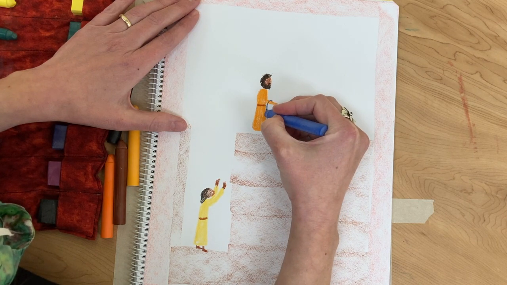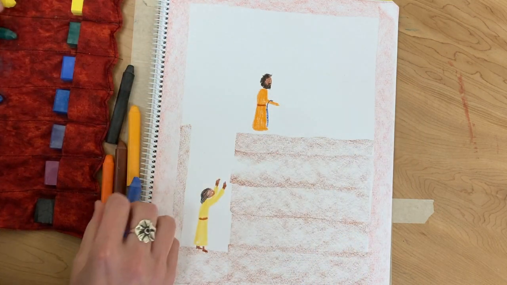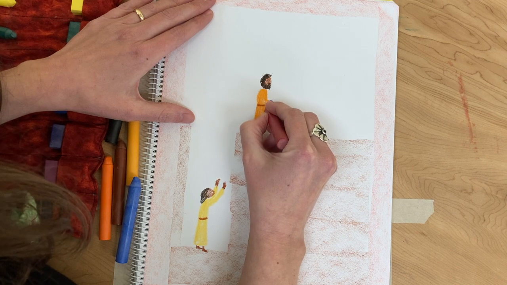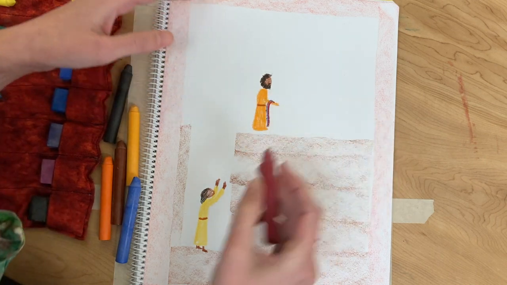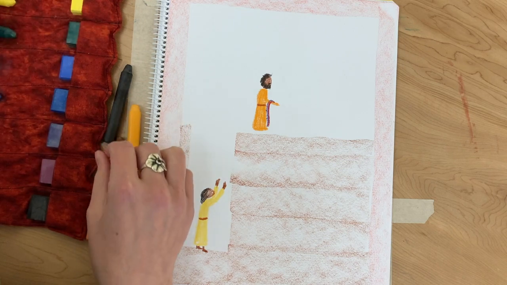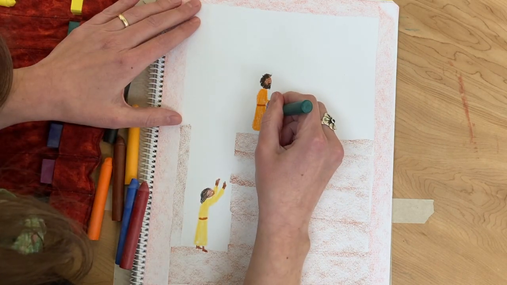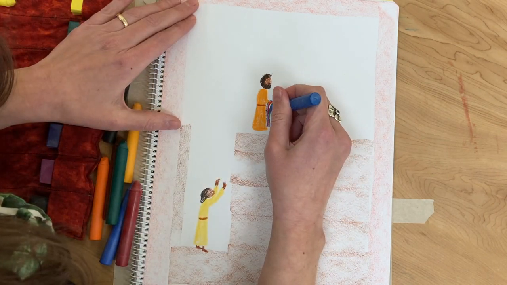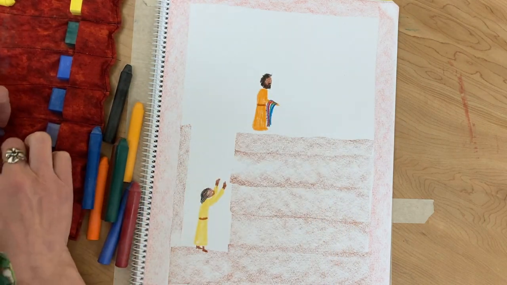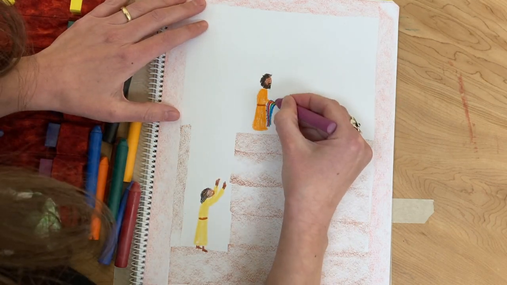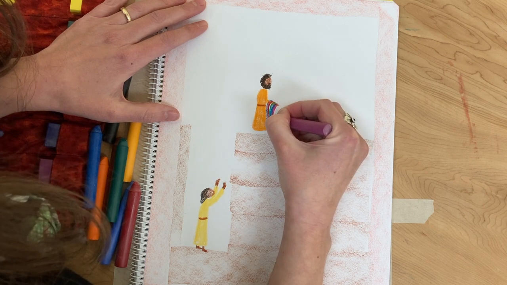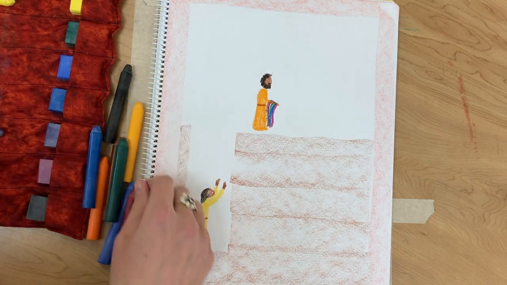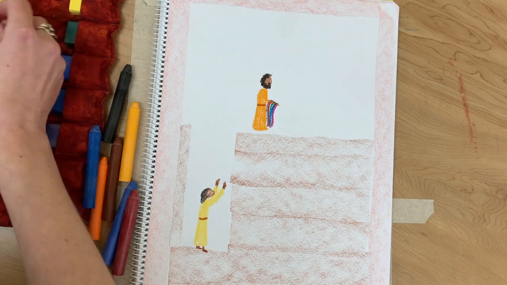So I'm gonna give kind of a hook to it, just like that. And now I'm gonna get a different color and I'm just gonna make stripes kind of leading along that same line that I just made. So remember, they took that cloak back to their father and showed it to him so that he would think that his son had been eaten by an animal. All right, so there's his cloak. Put my crayons back so I can find them.